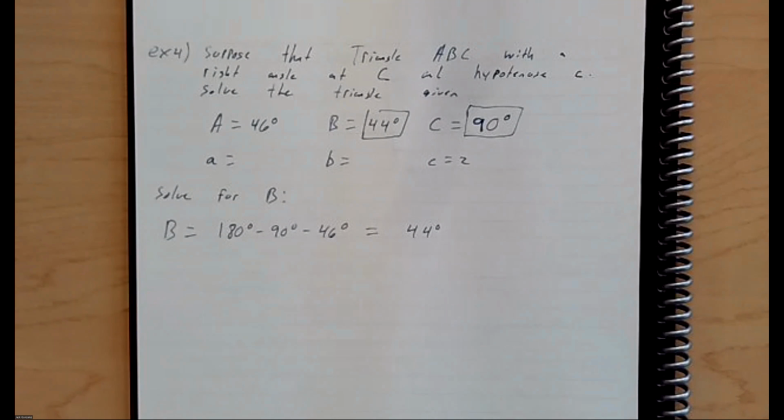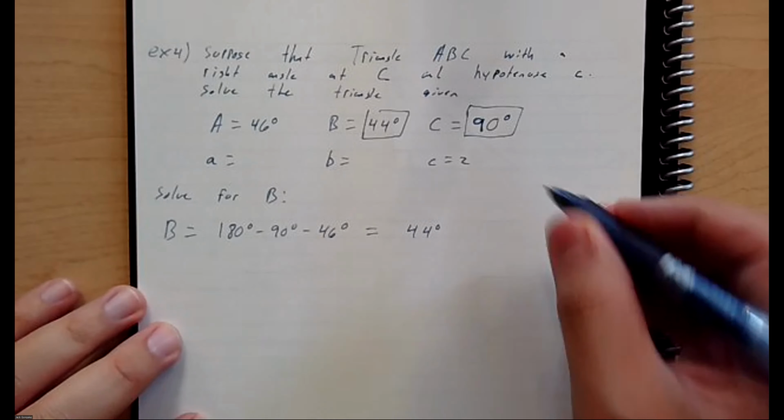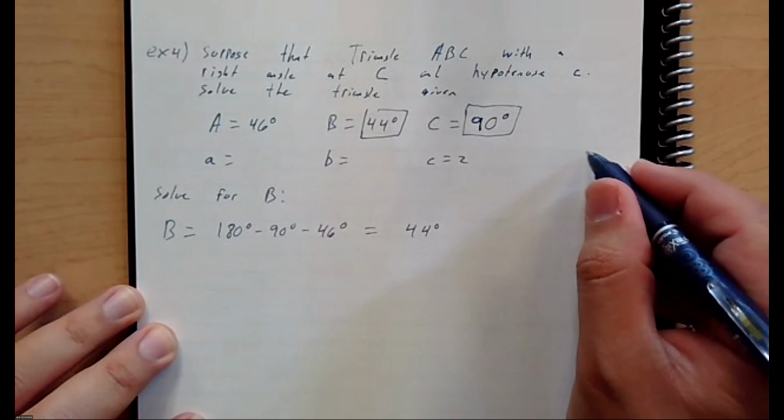So technically you can get a lot of information just by thinking about it. A and B will be the only ones that I have to do calculations for using the trig functions. If it helps, you can draw a triangle. It's not a big deal.